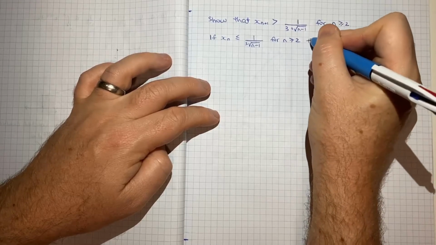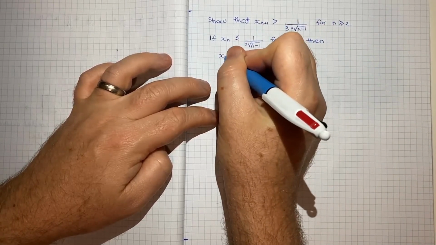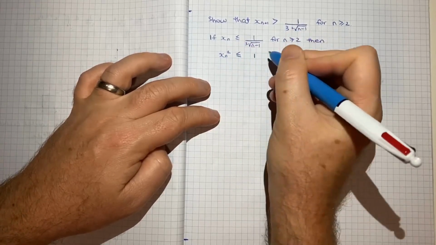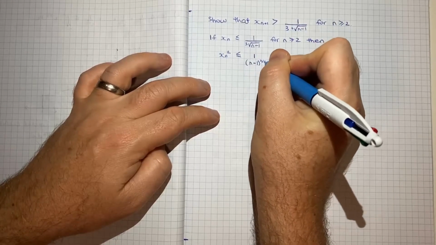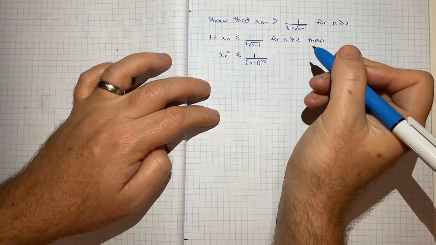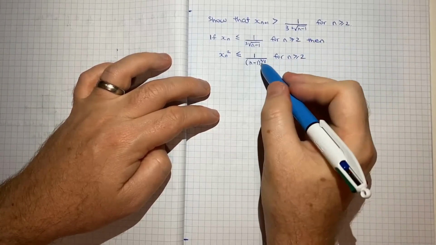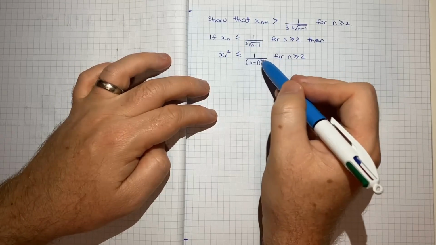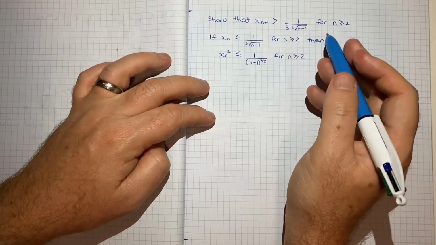If that's true, then x_n squared will be less than or equal to 1 on (n minus 1) to the 2 on 3, also for n greater than or equal to 2. The cubed root of n minus 1 is (n minus 1) to the 1 on 3, and when I square it, I get 2/3. Very similar to what we've seen earlier.